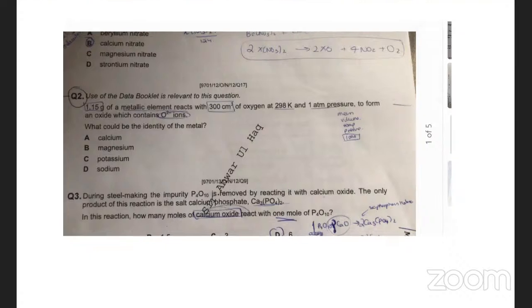So you've got this question. You've got 1.15 grams of a metallic element that reacts with 300 cm cube of oxygen at 298 kelvins to form an oxide. So an oxide is getting formed. Let's start with the first one. Let's start with calcium. So what's the equation? Calcium reacting with oxygen to form an oxide, where the oxide must be -2, right?